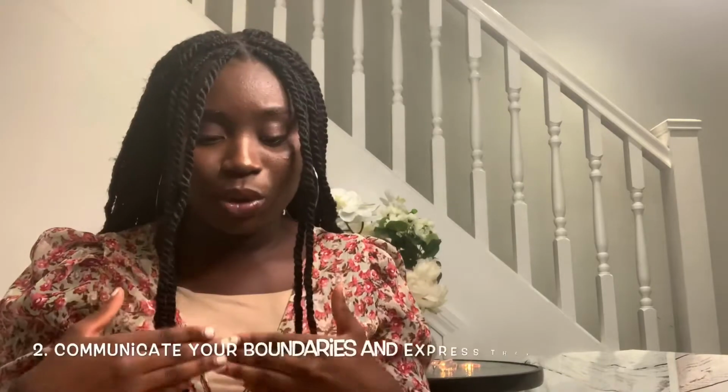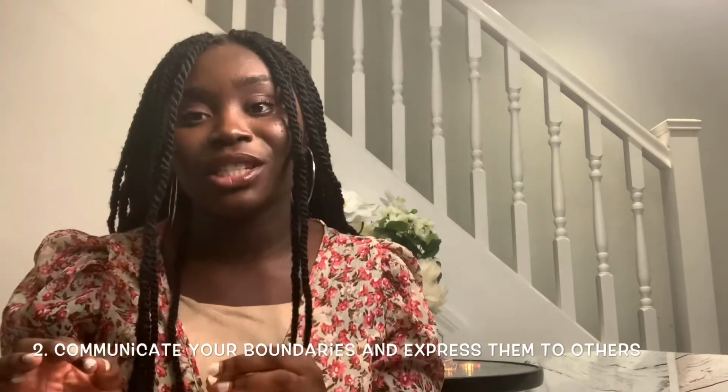The second simple step, it kind of links in with the first one. So the first one was about being self-aware. The second one is communicating your boundaries and expressing them to other people. So as much as with being self-aware, now this is what I want. But secondly, the second simple step is to be able to communicate and express your boundaries.